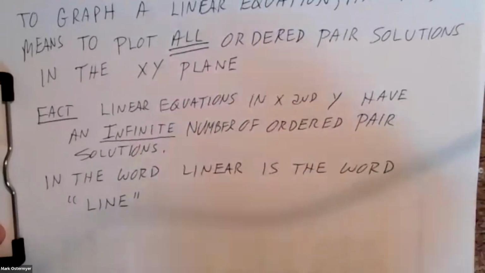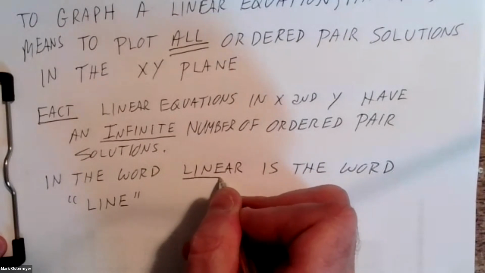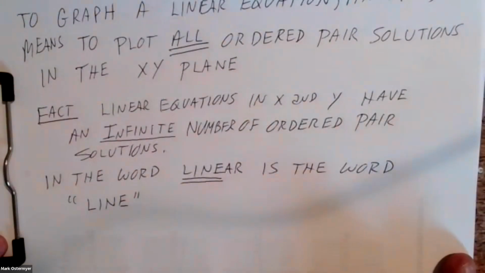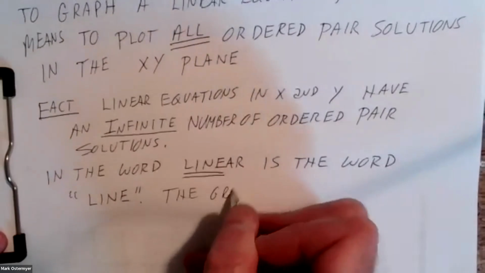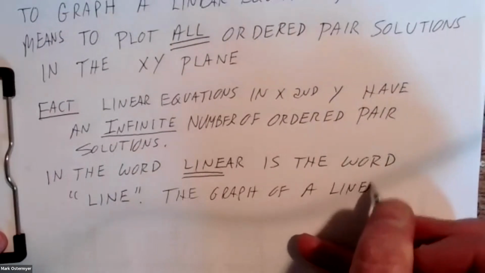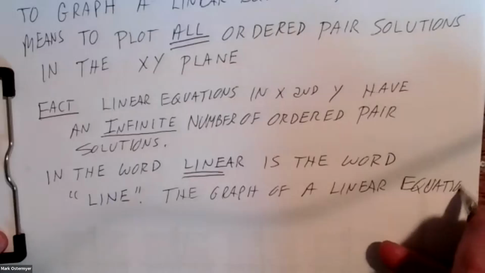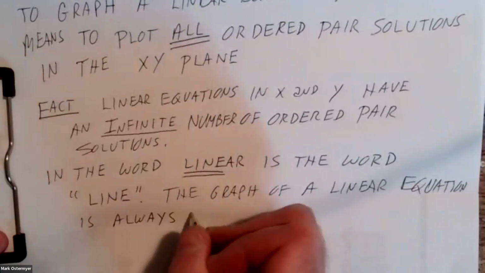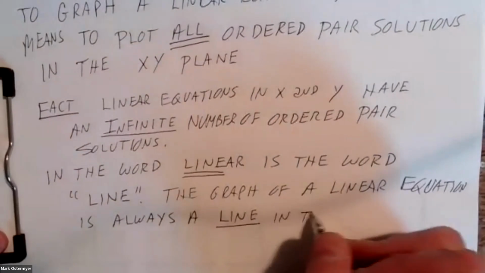Well, ladies and gentlemen, in the word linear, you see the word what embedded in the word linear? The word line. So the graph of a linear equation is always a line in the XY plane.